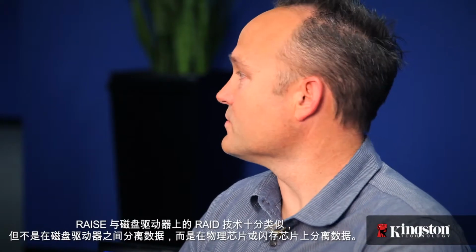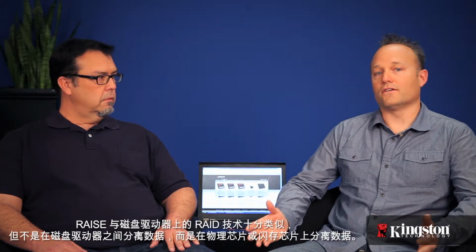To give a little more description as to what RAISE does, RAISE is very similar to RAID technology on disk drives, but instead of striping data across disk drives, we're striping that data across physical die or flash memory chips. We're doing this so that we can recover from a sector error, a page error, or even a full block error.